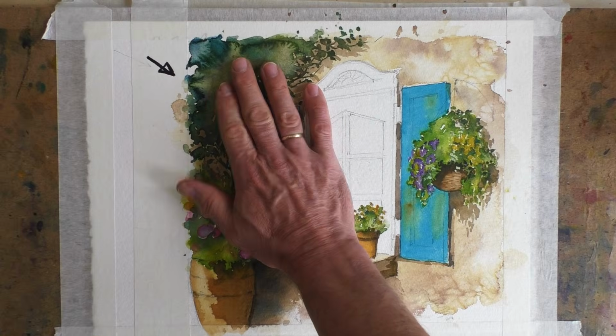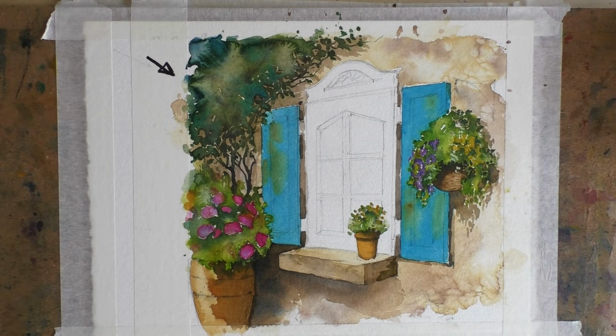So now we need to let this totally dry. So it's a perfect time for a short break, and as the sun is shining, a lovely refreshing gin and tonic. You just can't beat it.